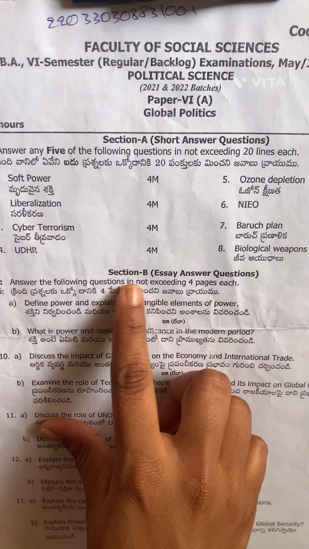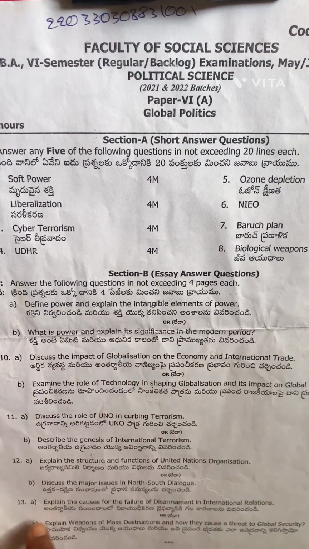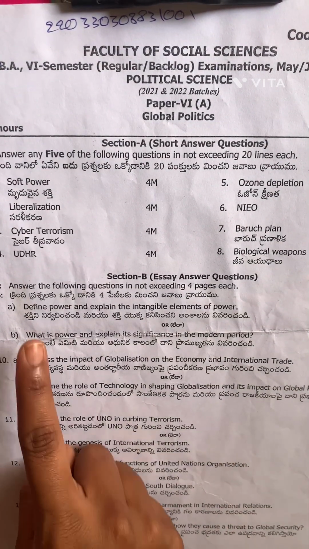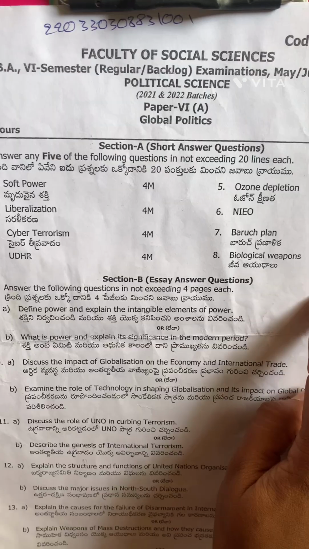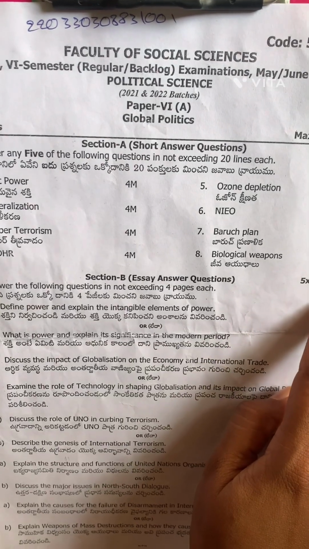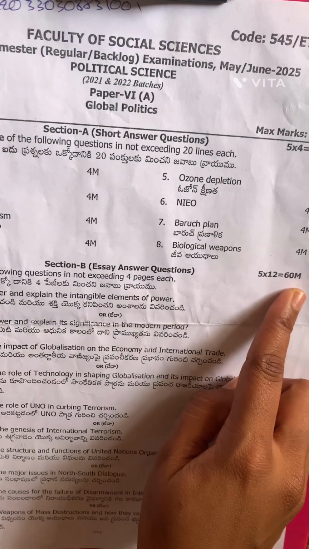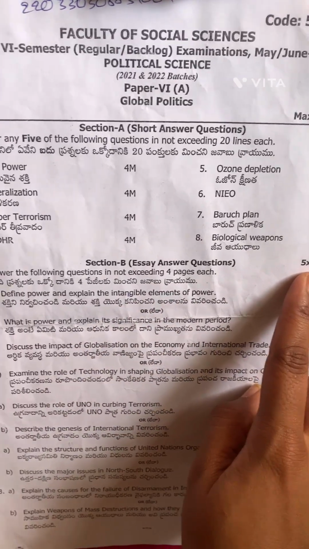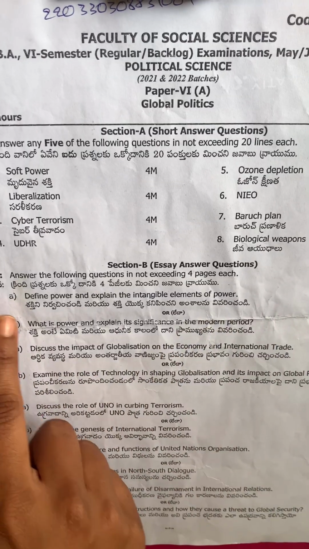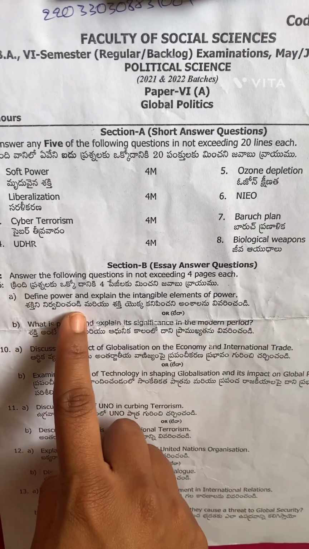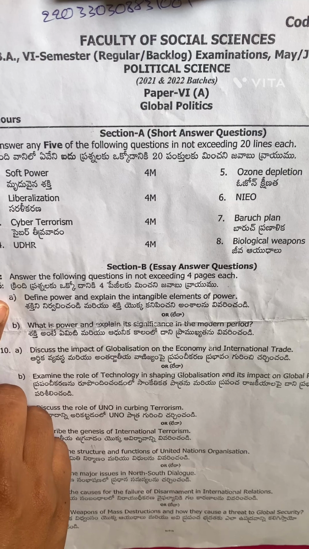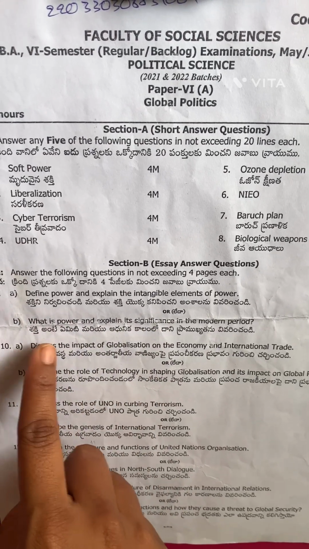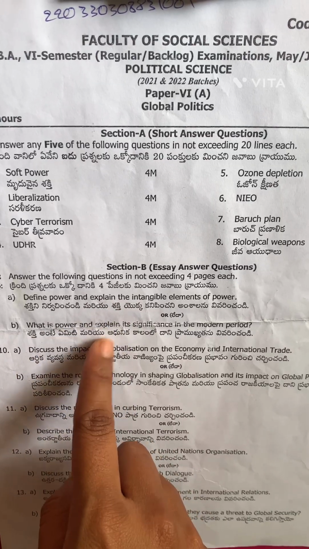Okay, coming to section B, here you'll be having 5 questions. Each question carries 12 marks, totally 60 marks. Okay, you'll get totally 60 marks. Each question carries 12 marks. Fine. So in each and every question, again you'll be having a choice. You can look here, A or B, A or B. You have to choose any one question and you have to write.